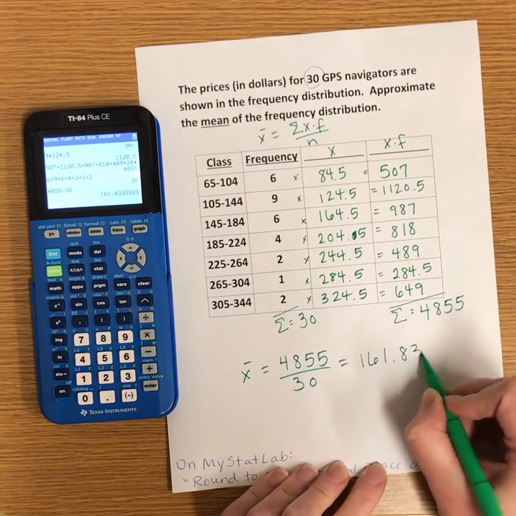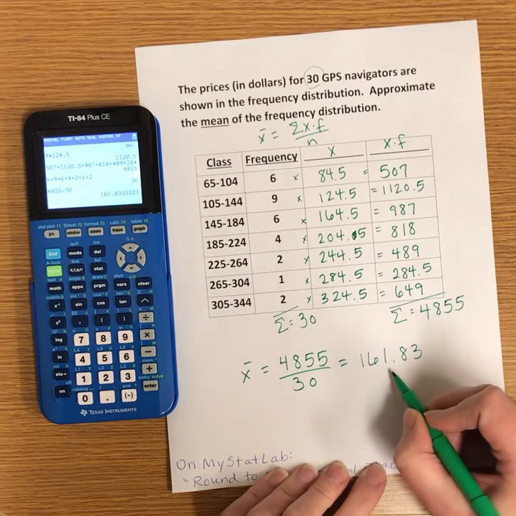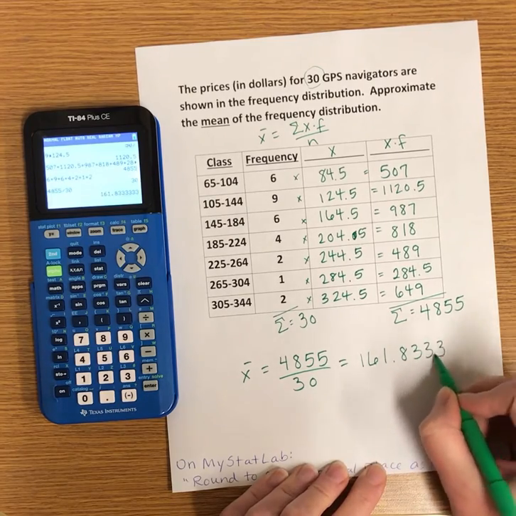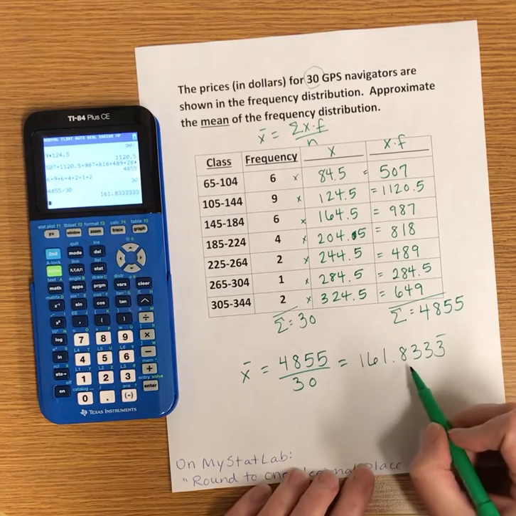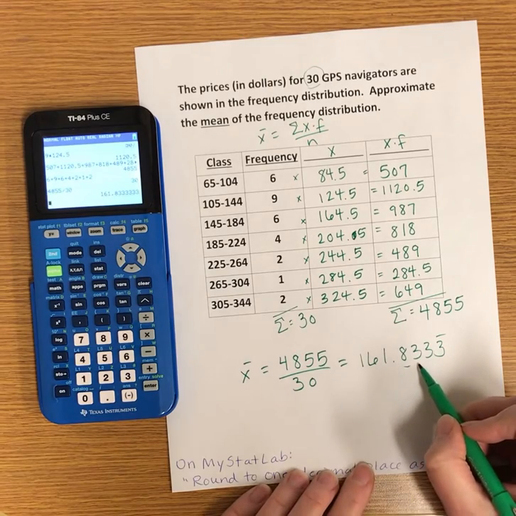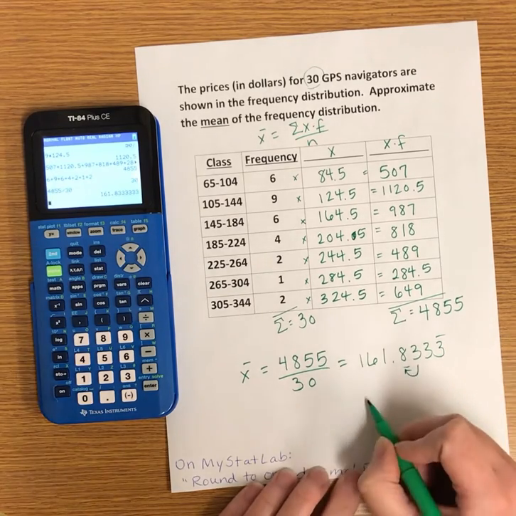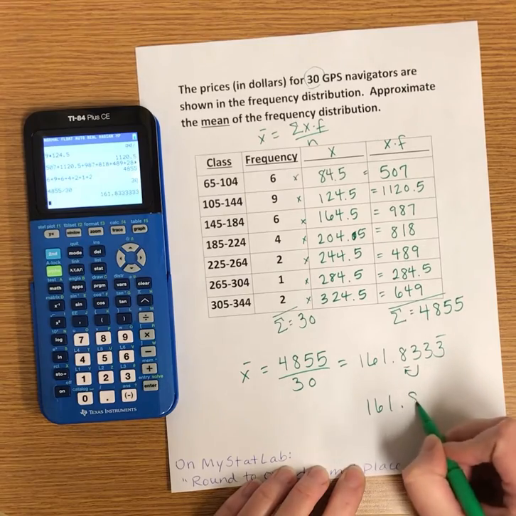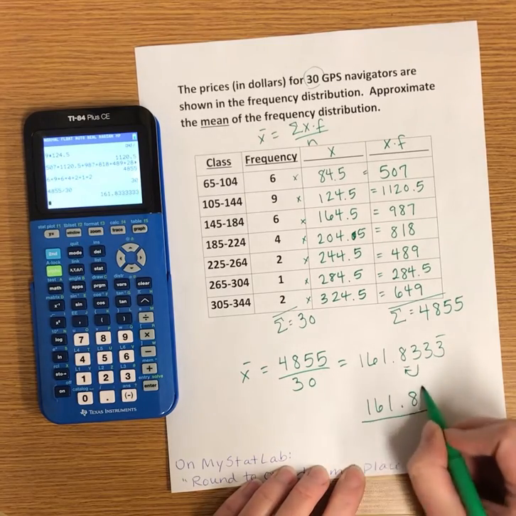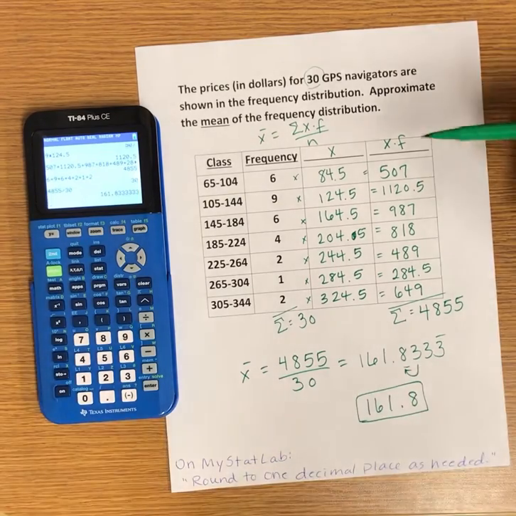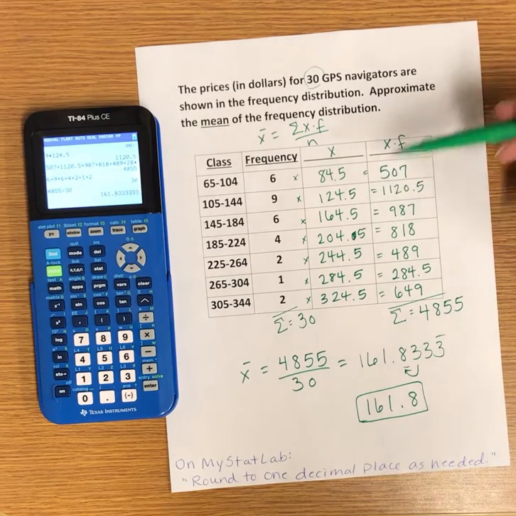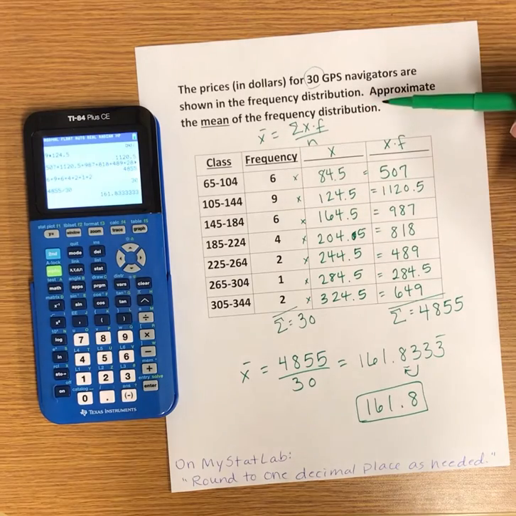Like this one here is 161.83333 repeating. If I want to round it to 1 decimal place, I need to look at the next digit, and that helps me know to round this to 161.8. So by using the class midpoints, we're able to approximate the mean for this grouped frequency distribution.